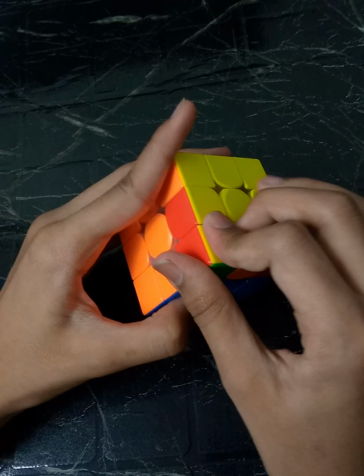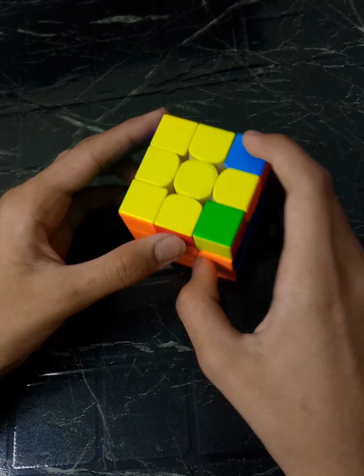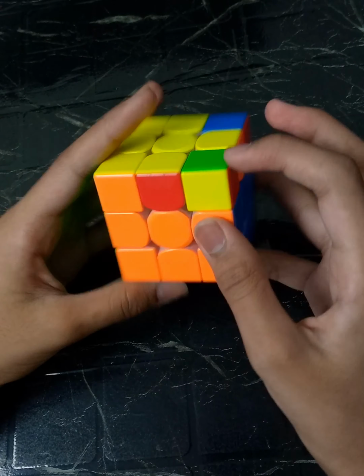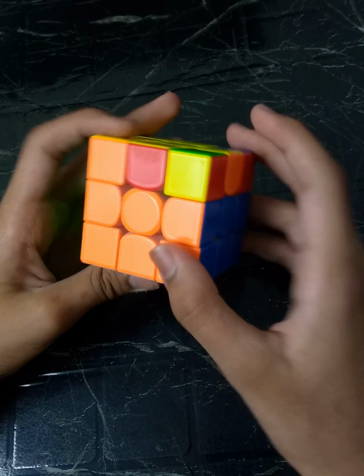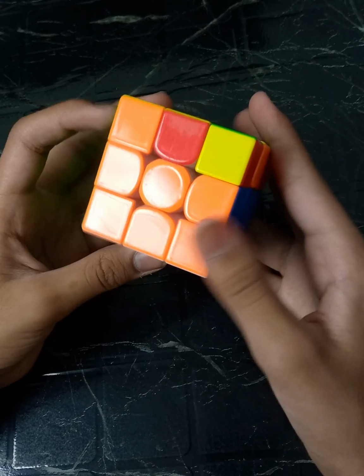Now one more case you can get. Please don't corner twist your cube. You may get an impossible scramble. I'm just doing it to explain this to you guys. So the second last case is this one. Make sure two of them are facing the opposite direction. All the others are solved.